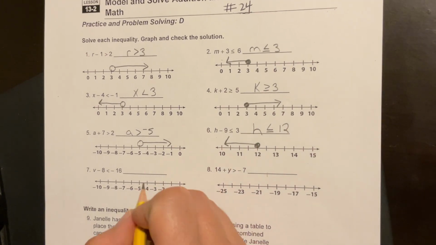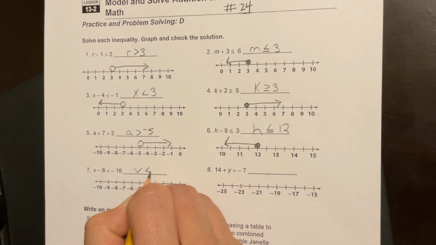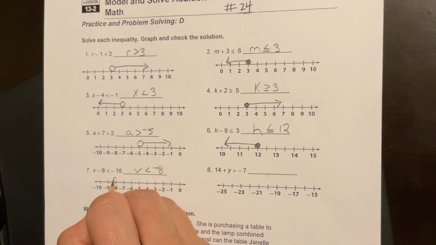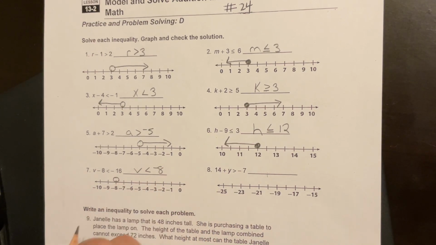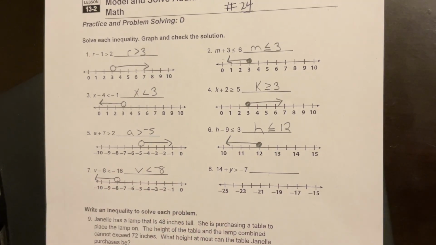Question 7. V is less than -8. You find me a -8. That is my open circle because -8 is not an answer, but everything else below it is. Draw me an arrow to the left.